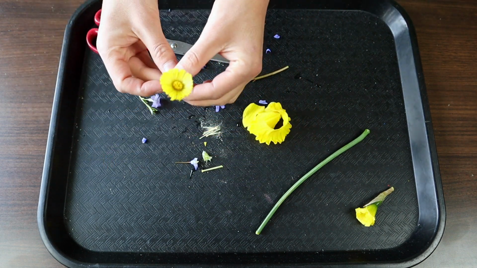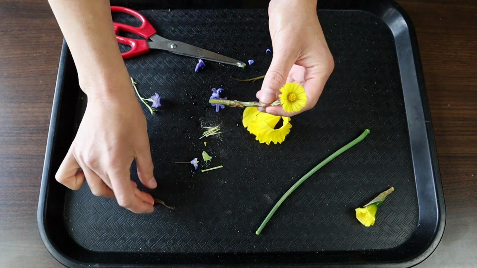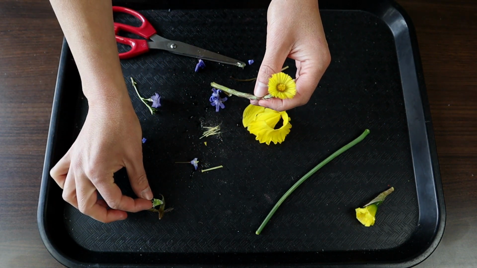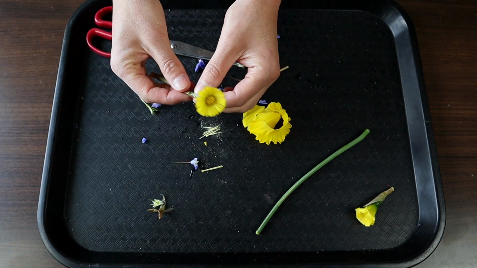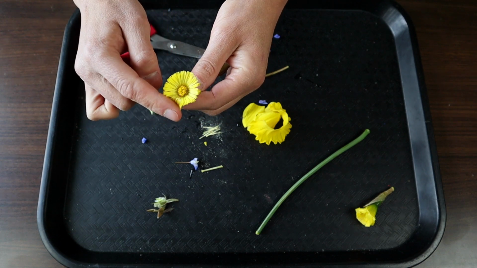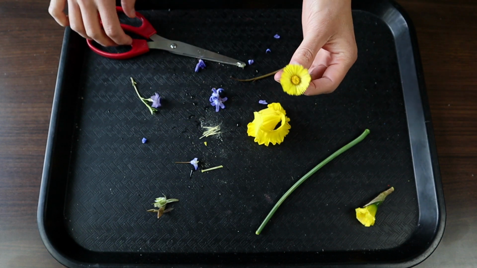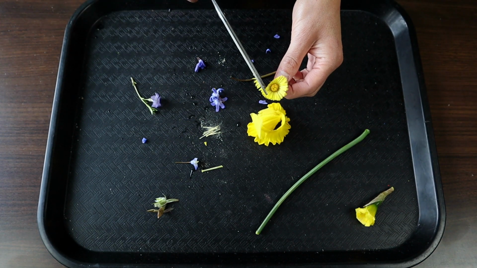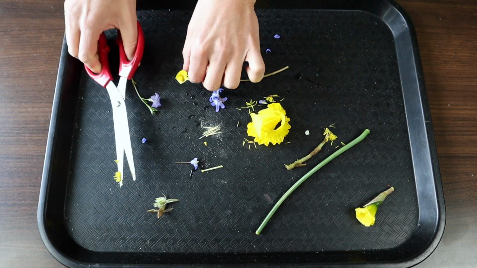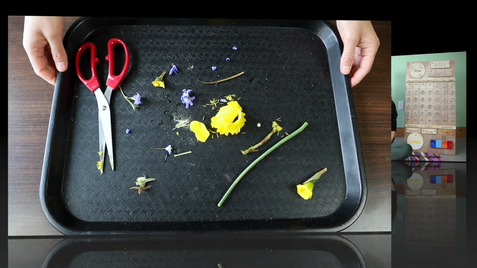And right here we have a dandelion. I'm going to just take the leaves off right here and start a new leaf pile. Put the leaves from the strawberry plant over there. And look at all of these yellow petals. They're very thin, unlike the thick petals from the daffodil. Trim those off. And the stem. And we have dissected the flowers. Let's get back to circle time.